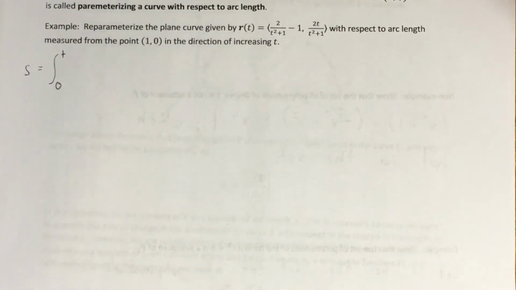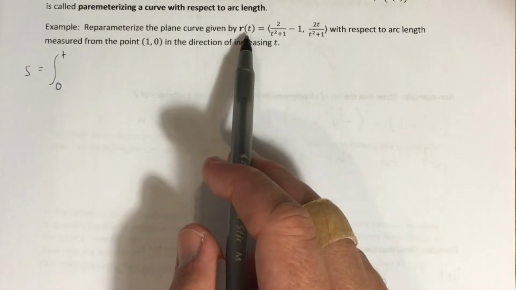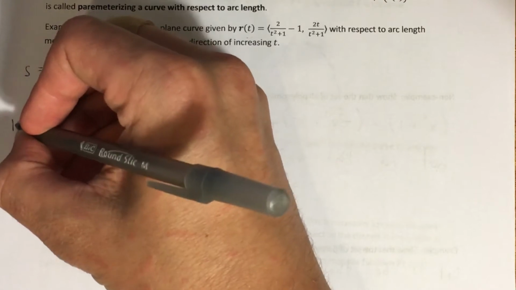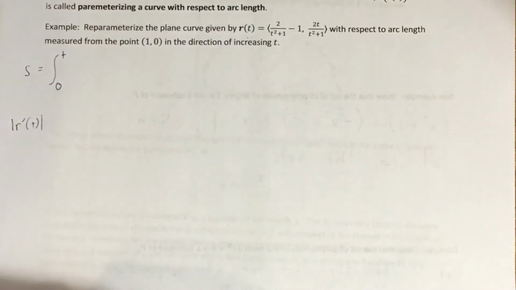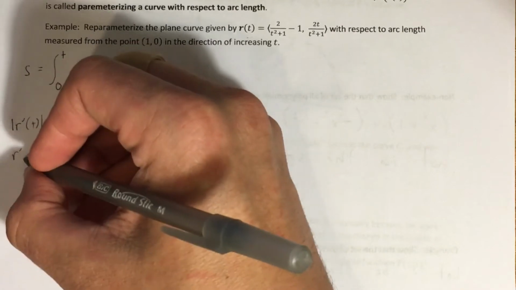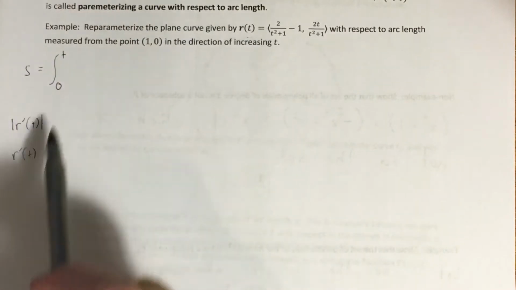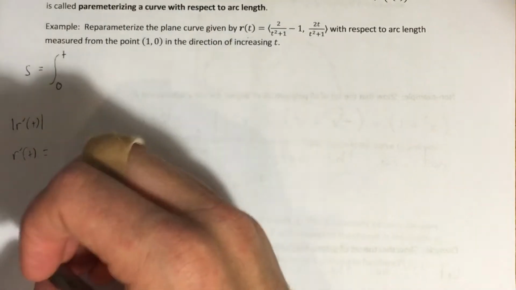Now the next thing that we need is the magnitude of r prime. So let me do that off to the side. What is the magnitude of r prime of t? Well, the first thing that we need for that is r prime of t. So what is that? I'm doing this in kind of a weird order here, because when you read this, it's going to go from the bottom up. But what is r prime of t?